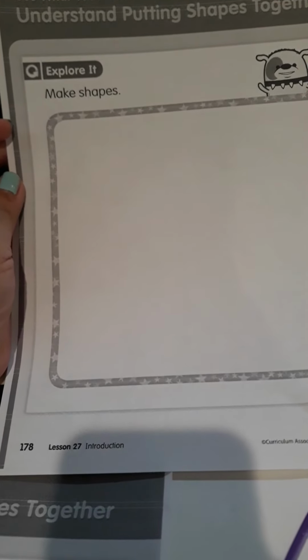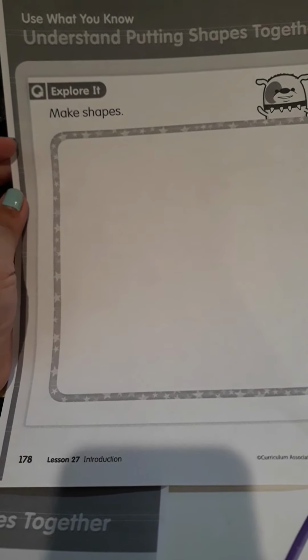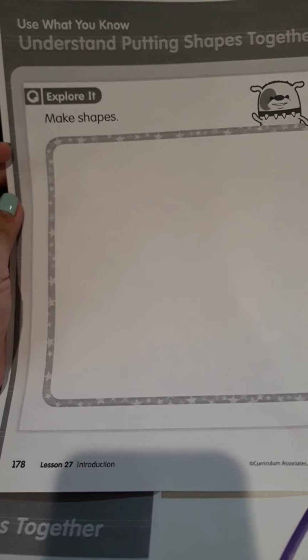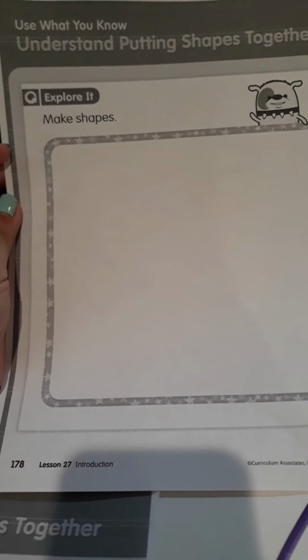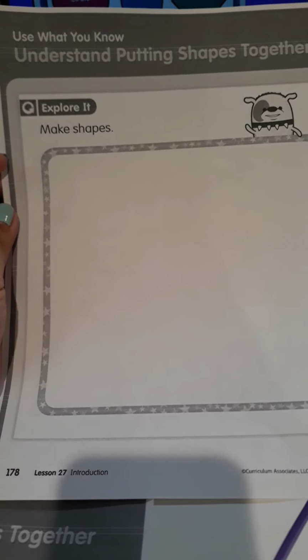Hi, boys and girls. So for the next couple math pages, we're going to combine them because they all have to do with fractions. So this is just the very beginning of lesson 27. I'm not going to quiz you at the end of lesson 27. I'm going to quiz you at the end of lesson 28 because they're kind of leading into each other.